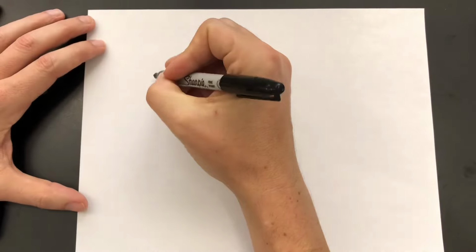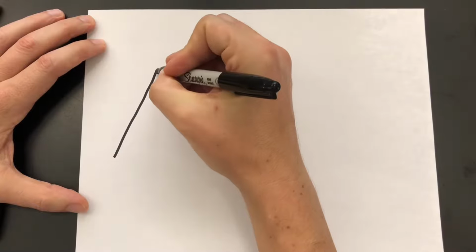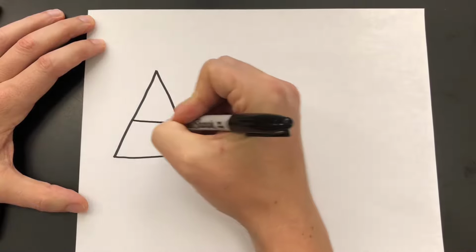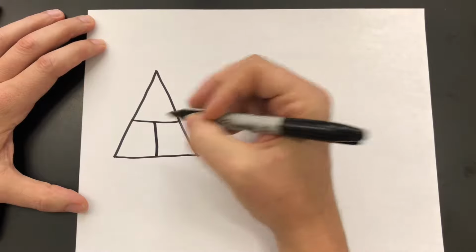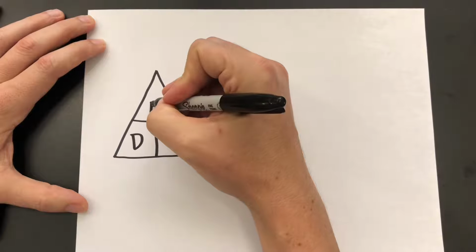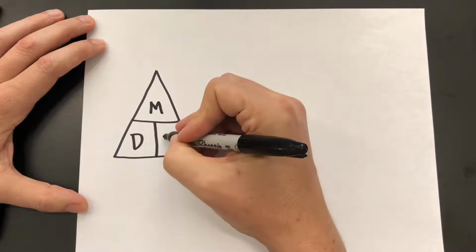So I'm back today to show you the real easy way to remember the density, mass, volume variables and how to manipulate those variables into their different proportions. First thing I'm going to do is start out with a triangle. I'm going to divide it into thirds. Bottom left, density. Top, mass. Bottom right, volume.